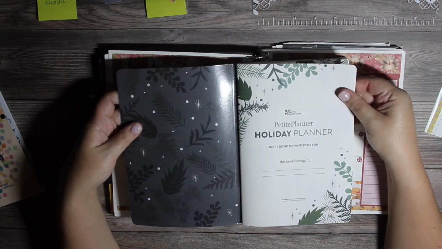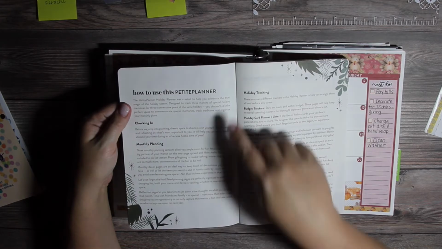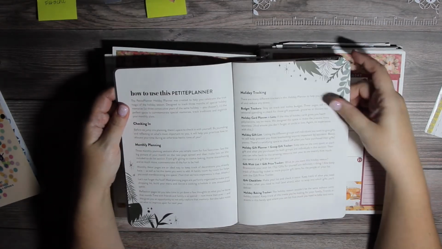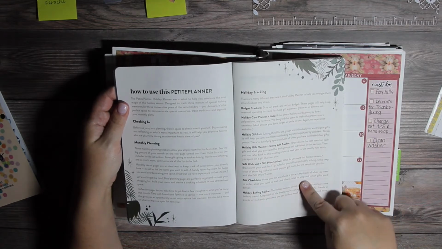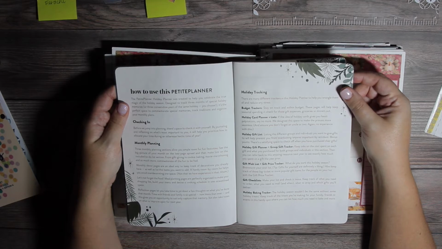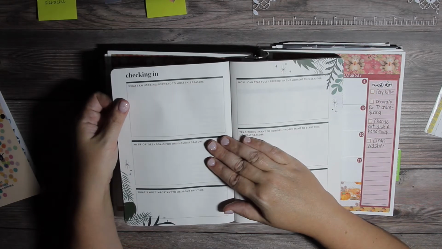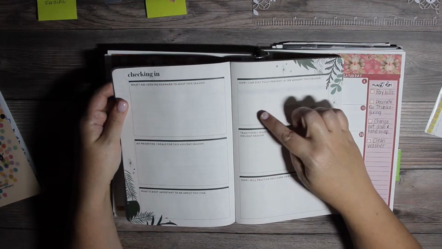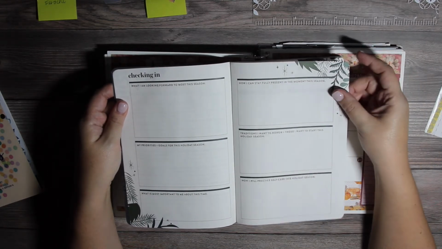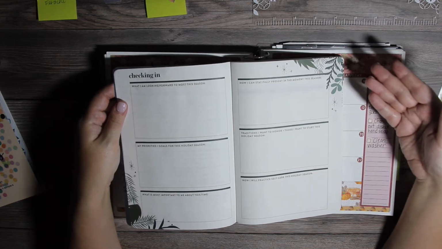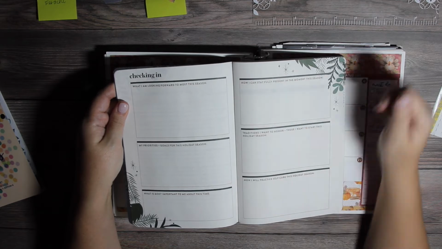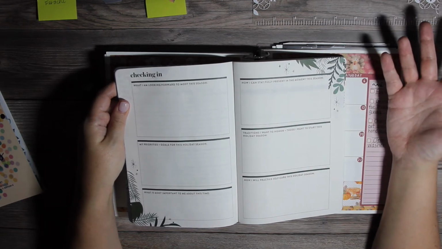So you open it, here is your title page. Then she's got a few pages, well, 2 pages that give you some ideas on how to use the Petite planner as you are planning for your holidays. And then it starts off with checking in. So it kind of has you examine yourself before the holidays start, because they can be crazy, what your goals are, what you're looking forward to most. So it's kind of like a little journal in a sense.